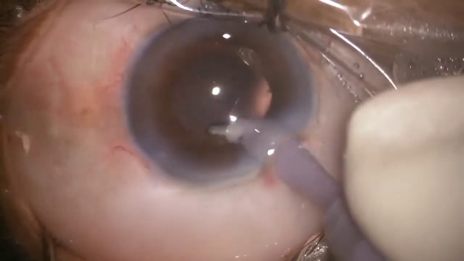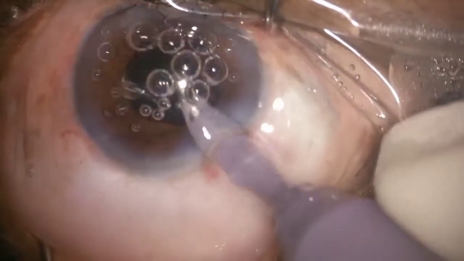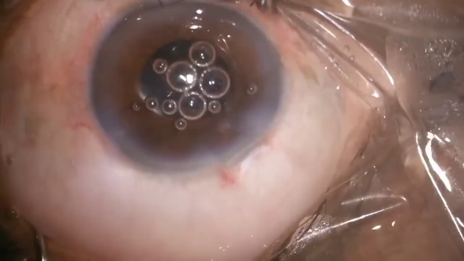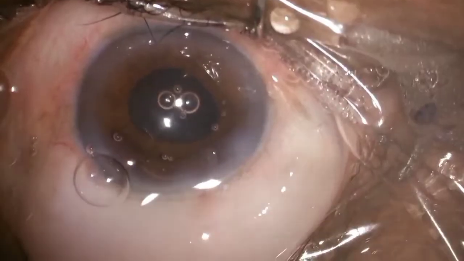After cleaning the entire cortex and visco, I did the last polishing wash. And after cleaning the entire part, I decided to close the case.